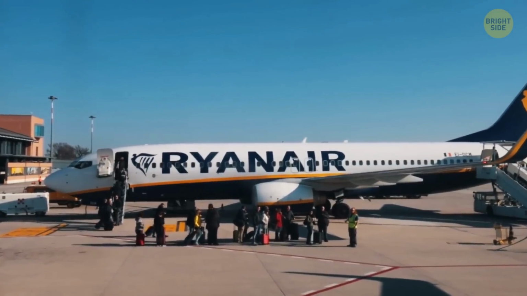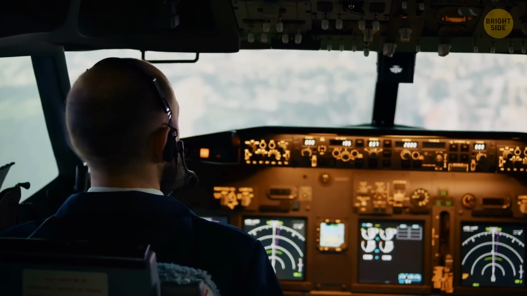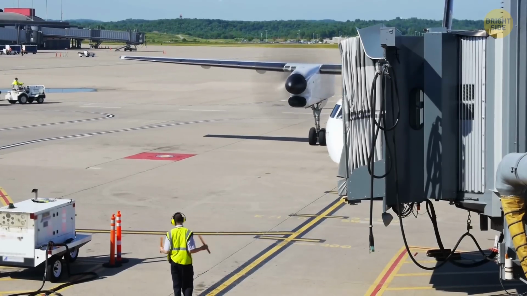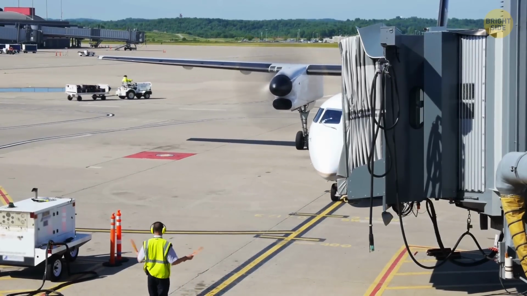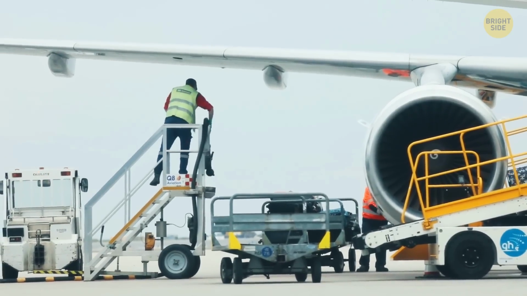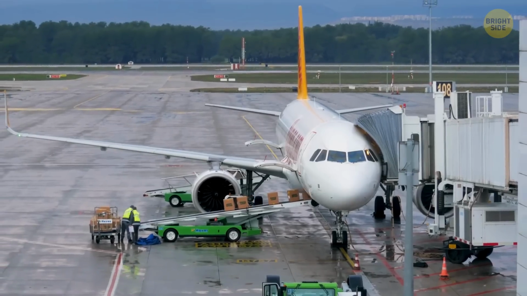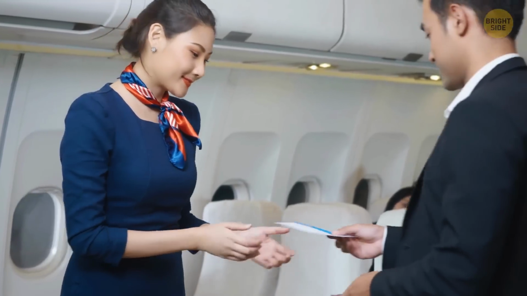Passengers always board from the left side. That's because the captain sits on that side of the cabin. It's easier for him to align the plane with the terminal jet bridge this way. Also, the aircraft is fueled and loaded with baggage on the right side. With passengers boarding from the left side, the crew can do their job undisturbed.